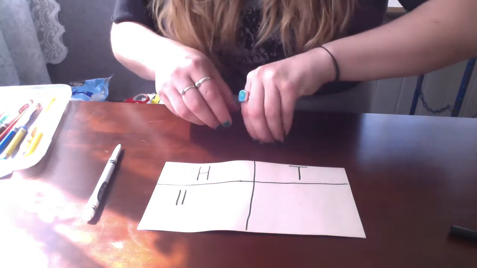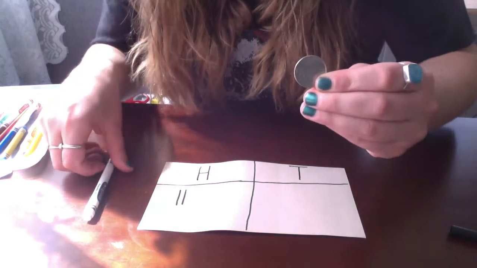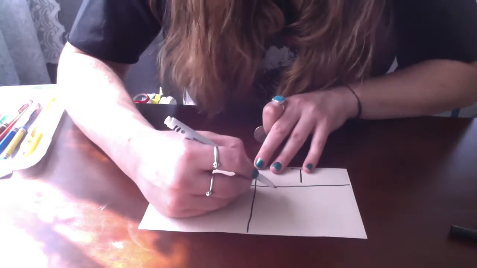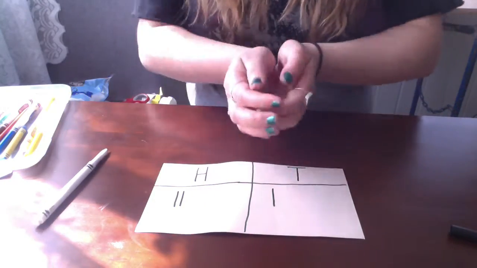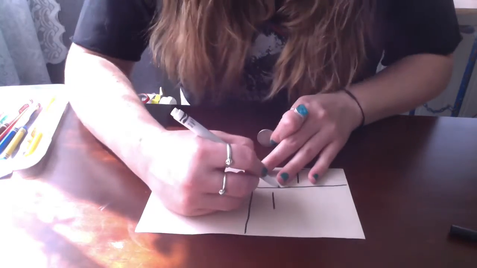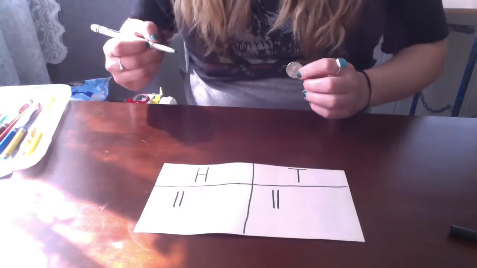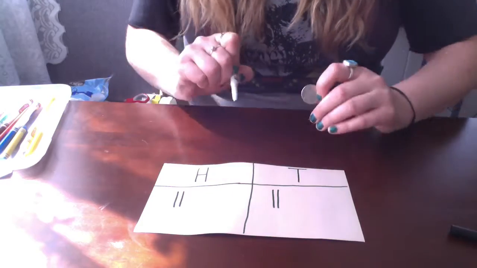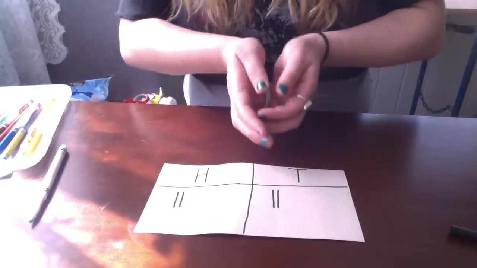Woo! The bison, that's tails. 1 big line down. Tails again. 1 big line down. We have 2 for heads and 2 for tails.